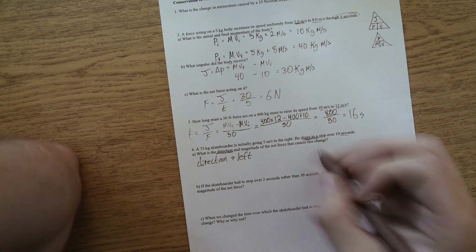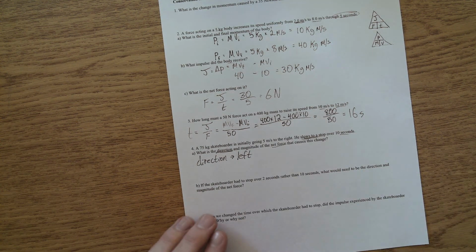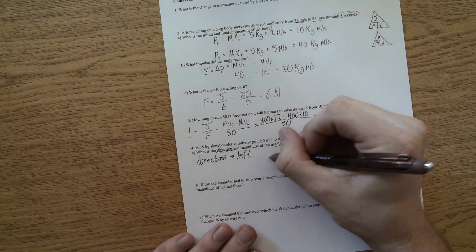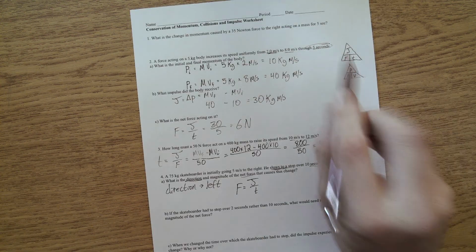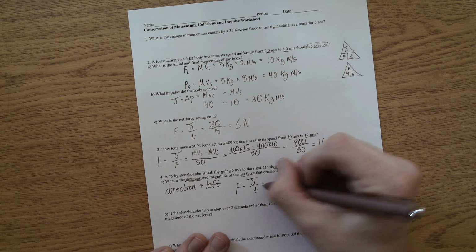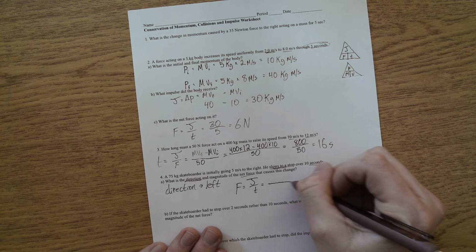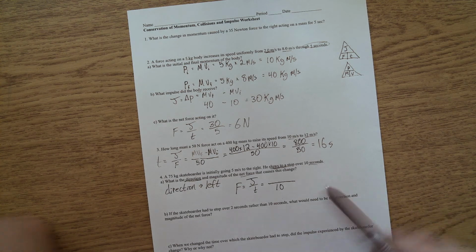Next, magnitude. Okay, so now we're just trying to find the net force. Okay, magnitude of the net force. Force equals J over T, right? If we cover up F, remember from earlier, impulse divided by time. So what's our impulse? Because we know our time is 10 seconds. It's our impulse.